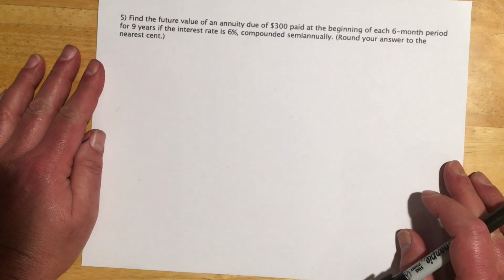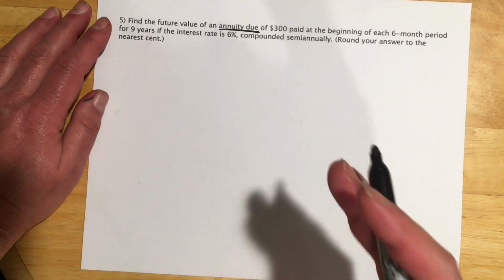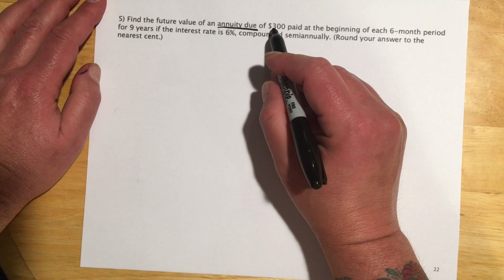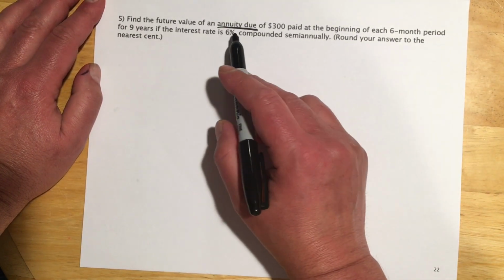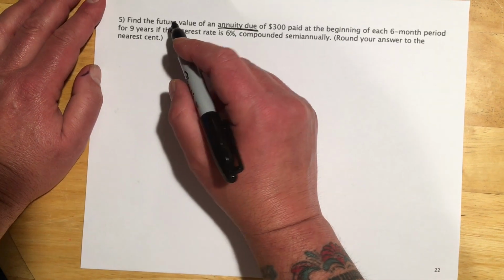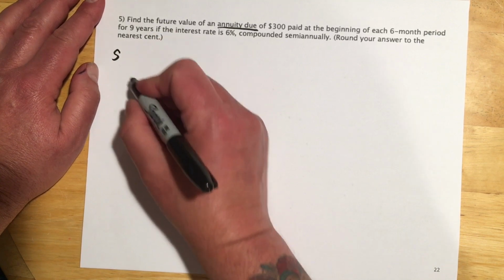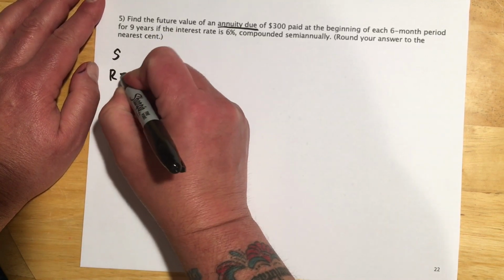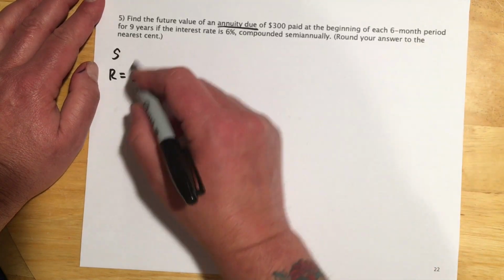So find the future value of an annuity due. Again, that's the key to which formula we're going to need. The annuity is $300 paid at the beginning of each 6-month period for 9 years, if the interest rate is 6% compounded semi-annually. So we're looking for S. And then R is our payment. That's $300, at the beginning of each 6-month period for 9 years.